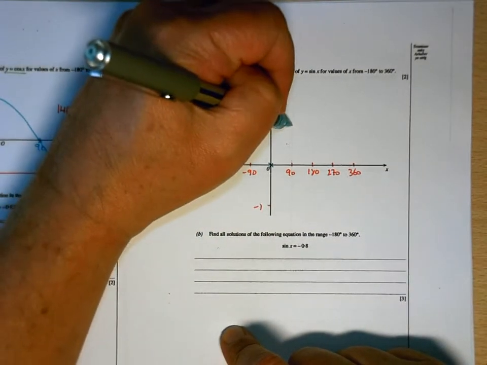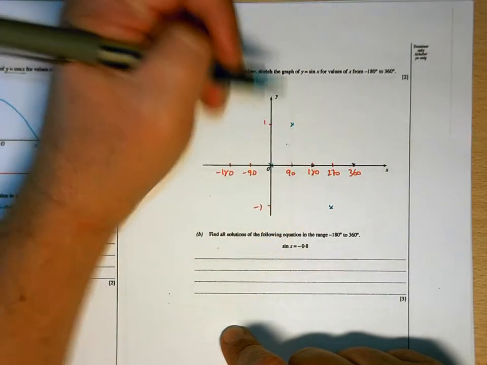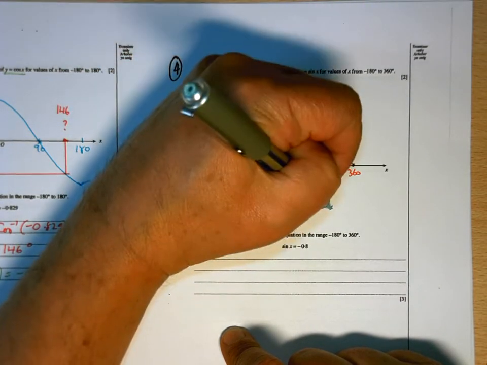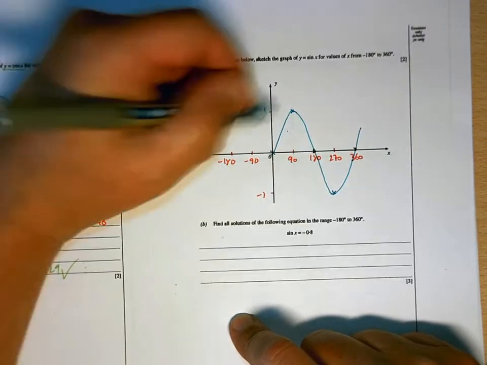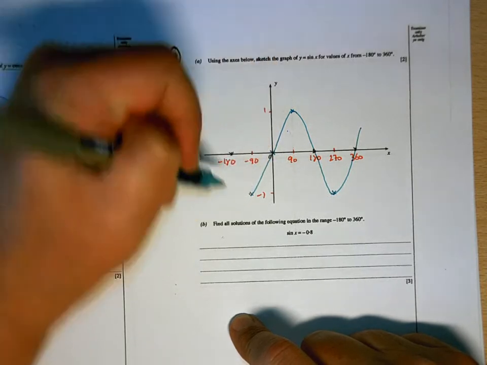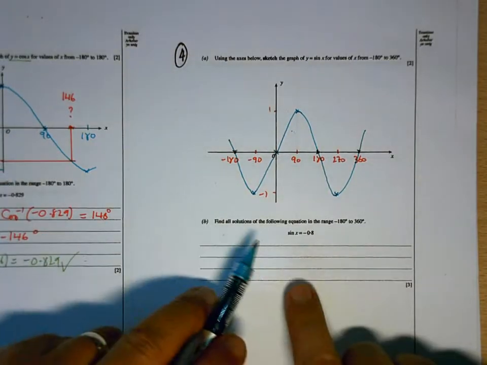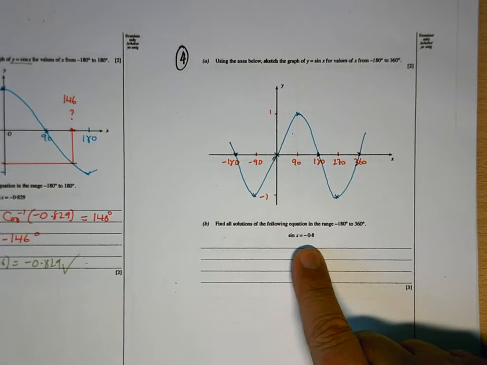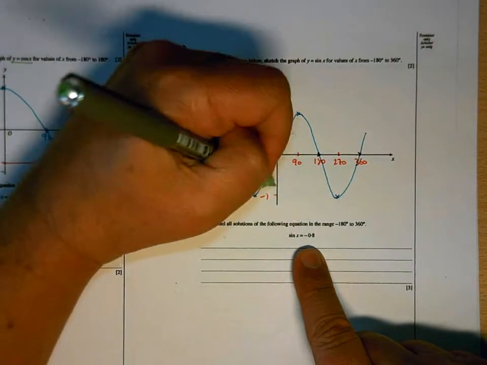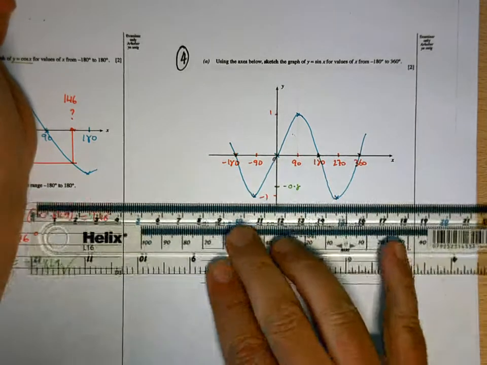I know it's sine, I can remember it starts at 0, it goes up to 1, comes back to 0, down to negative 1, back to 360. And in this direction it's going to drop from 0 to negative 1 and back up again. So that's my graph. So this time I'm going to minus 0.8. So minus 0.8, change the colour of the pen, I've gone wrong here, haven't I? So let's say minus 0.8 is roughly there.